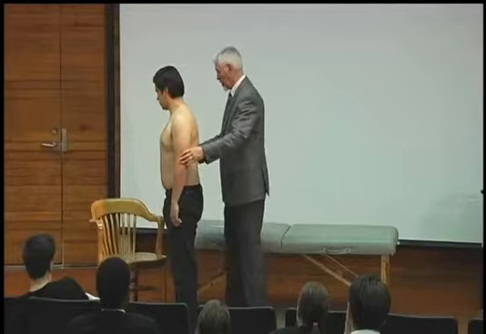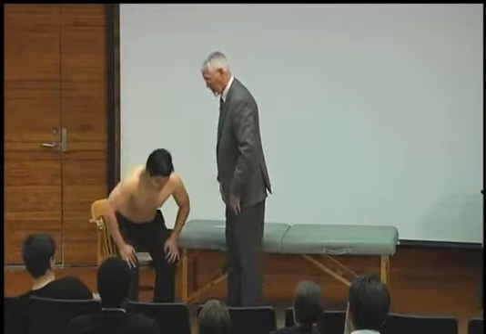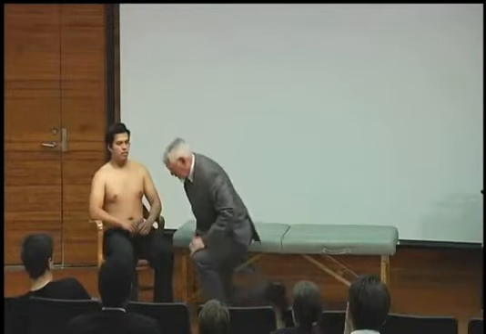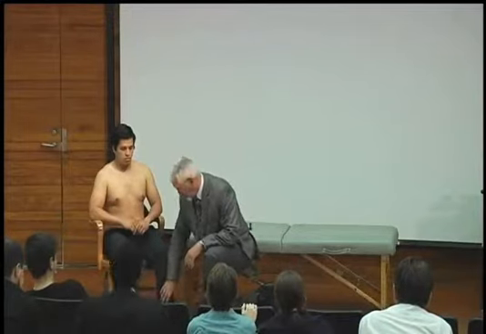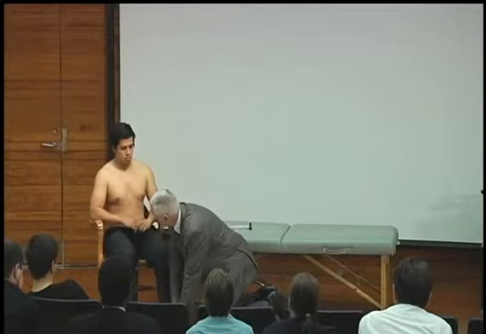Now, sitting on the chair, we test the ankle dorsiflexors, and the way to do this is to have the heel on the floor, the forefoot up. Can you see that? The way you do this is to have the heel on the floor, the forefoot up, and then with you holding up as hard as you can, I press down.